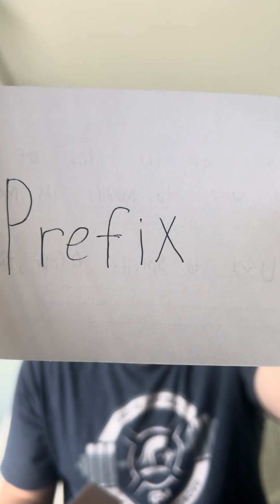Now we also have prefixes and suffixes. Prefixes are added at the start of the word to modify its meaning, used to specify time, place, color. So in would indicate substance or condition. Post would be after. And dis would be difficult or abnormal.